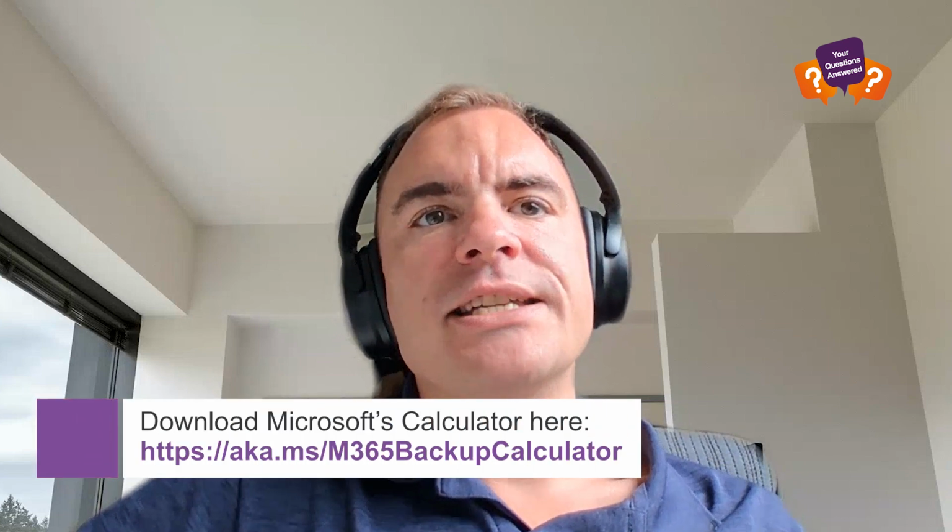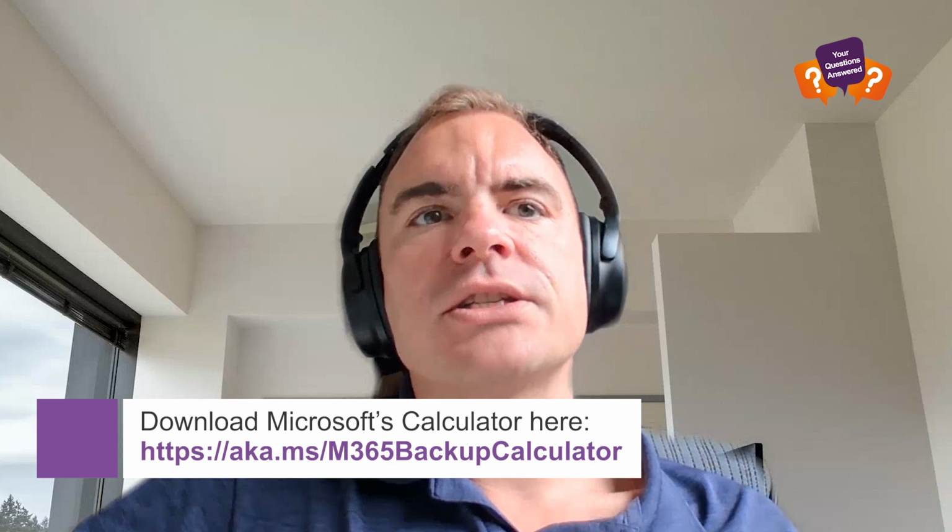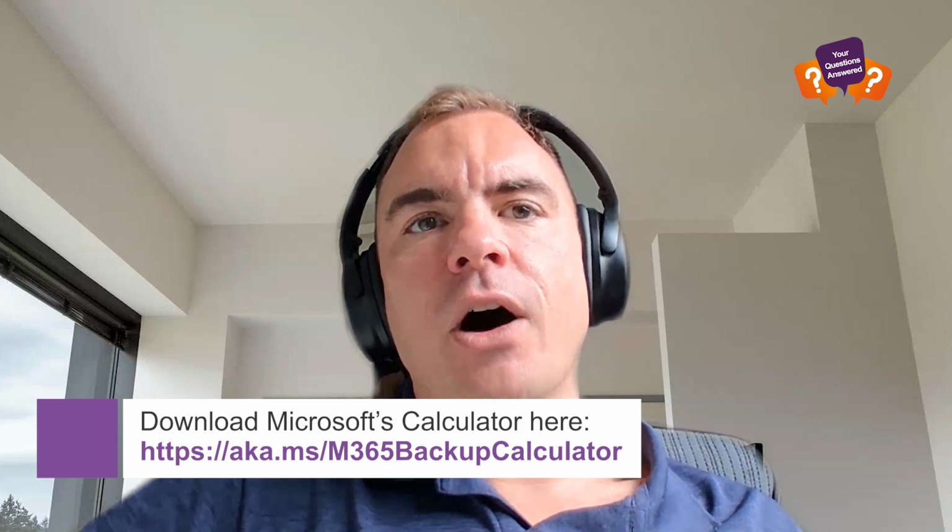So costs for 365 backups are around 22 Australian cents per gigabyte backed up, and Microsoft provide an Excel calculator where you can input your existing usage gathered from the 365 dashboard to estimate your initial and future costs. And you can access that Excel file in the link below.